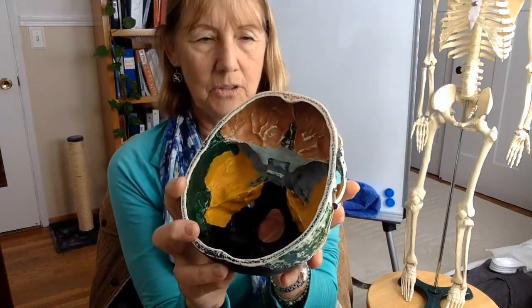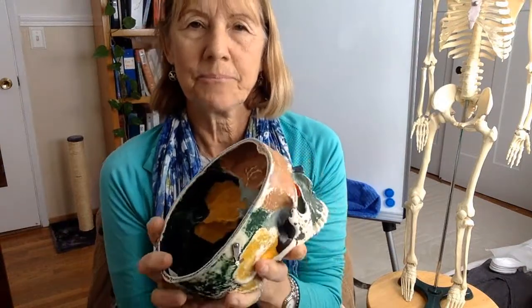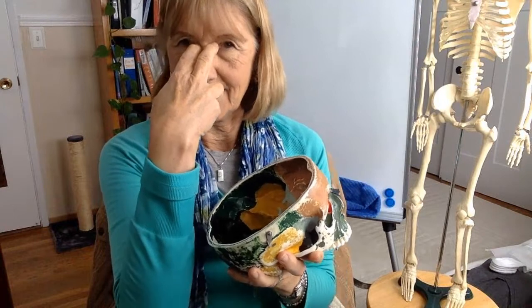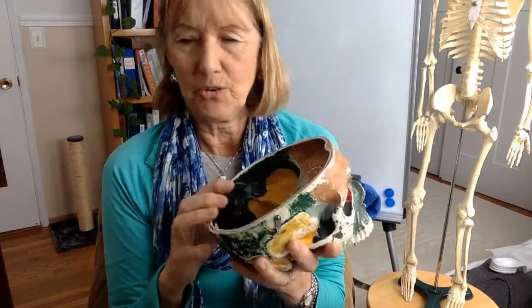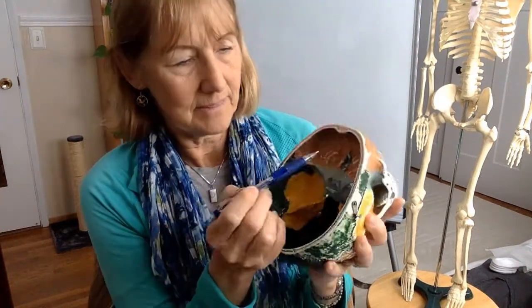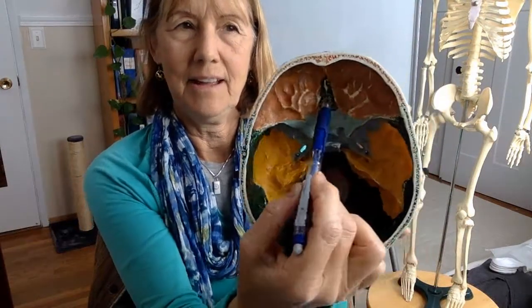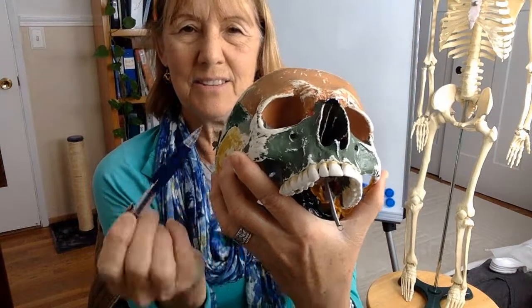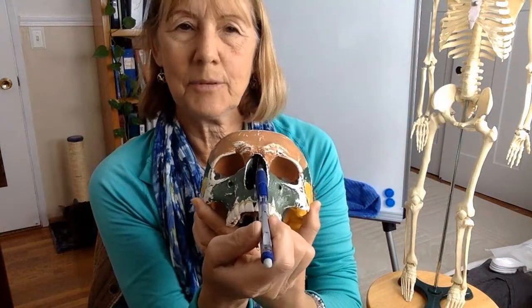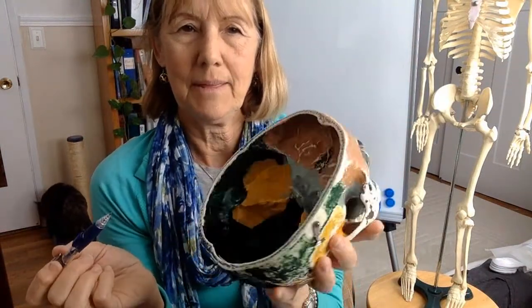And then we're going to go to the ethmoid. The ethmoid is a region kind of inside the nose. On this, it's the golden triangle that you can see here, and then inside the nose you'd still see another piece of it, and that would be the ethmoid.